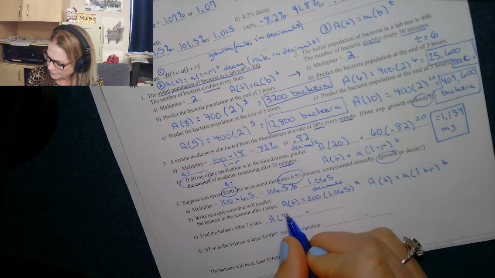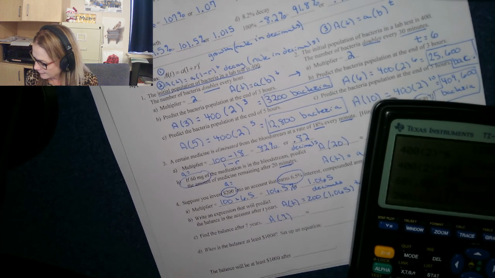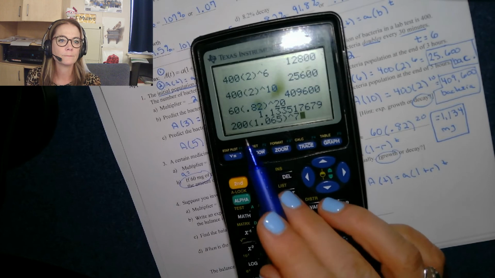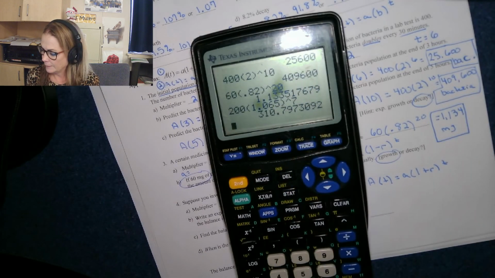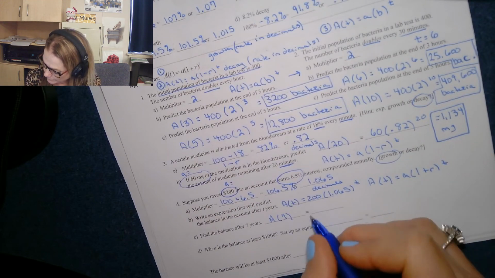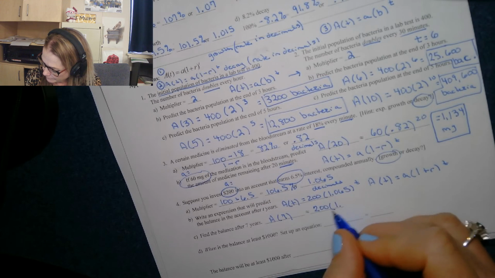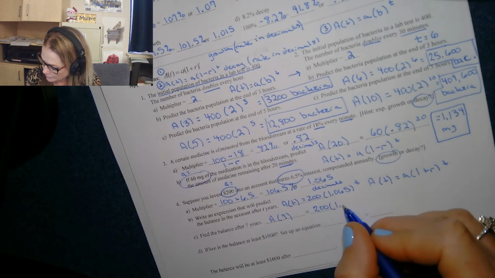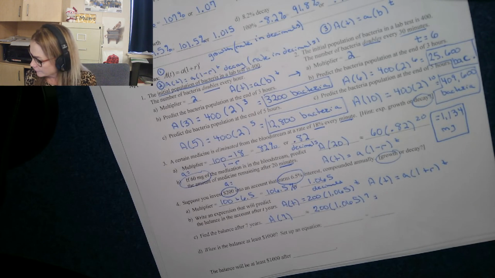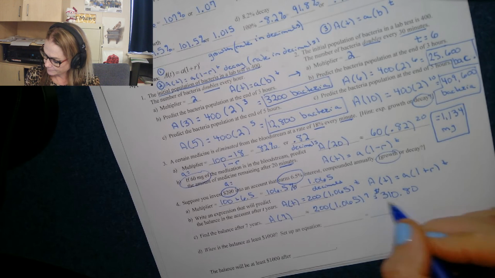Find the balance after 7 years. 200 times 1.065 to the 7, and we will have $310.80. So our money grew. We kept that times 1, which means we keep the 200, but we're growing 7 years, and it came out to 310.80, and that's money.